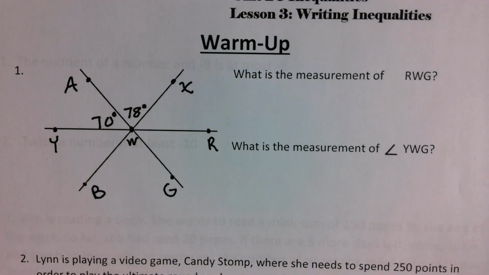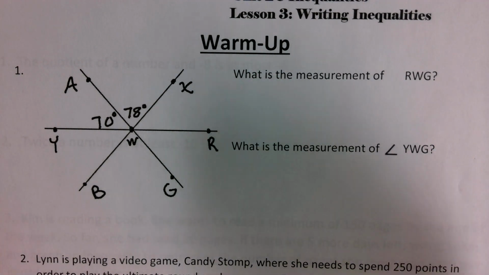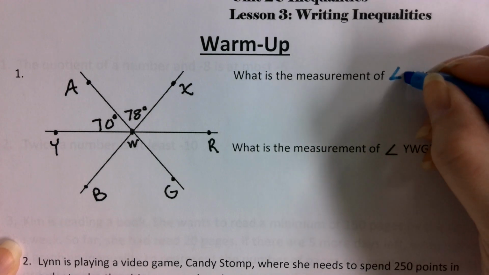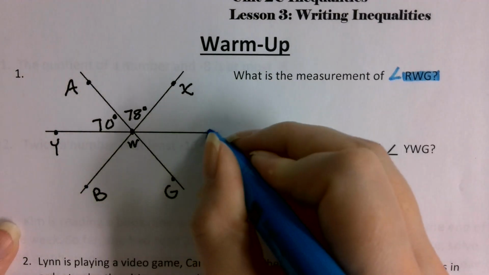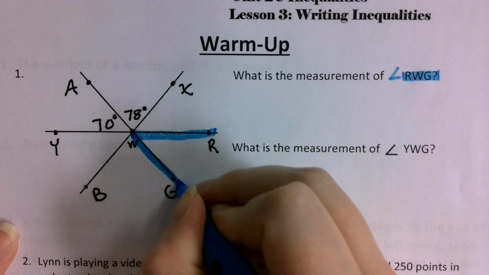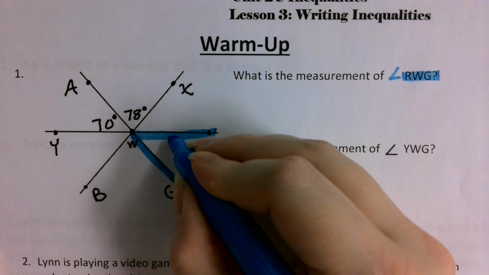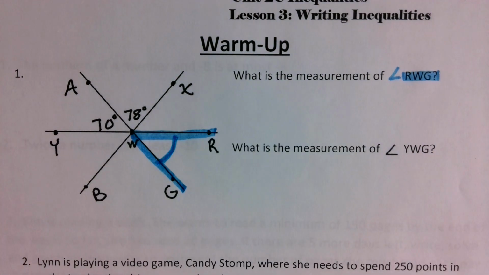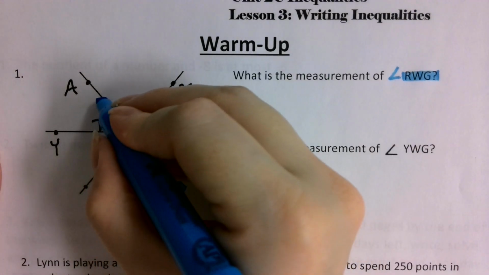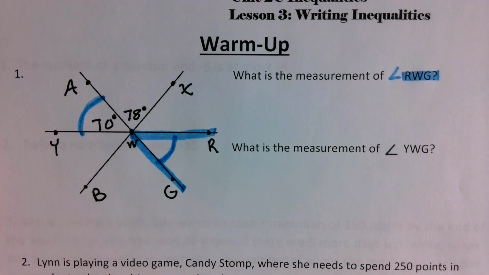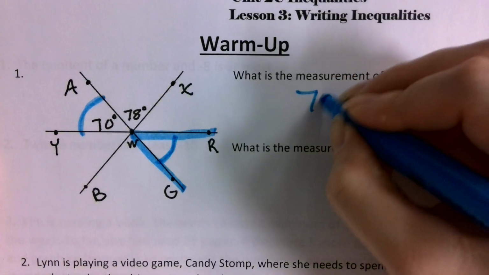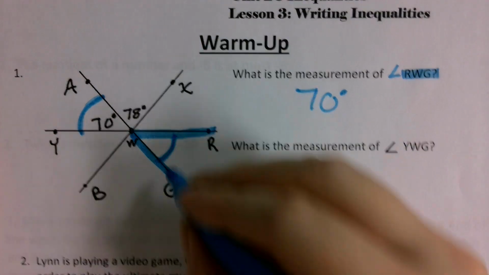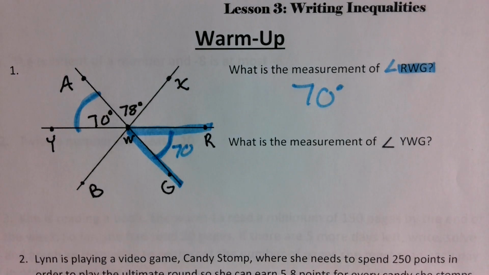Okay, for problem number 1 here, we are trying to find the measurement of angle RWG. So we want to know the measurement of this angle. Who can raise their hand and tell me what the measurement of this angle would be? Hasefa? 70, because directly across from it is a vertical angle, meaning that they are congruent, so this is going to be 70 degrees as well. Okay, so both of these are going to happen to be 70 degrees.